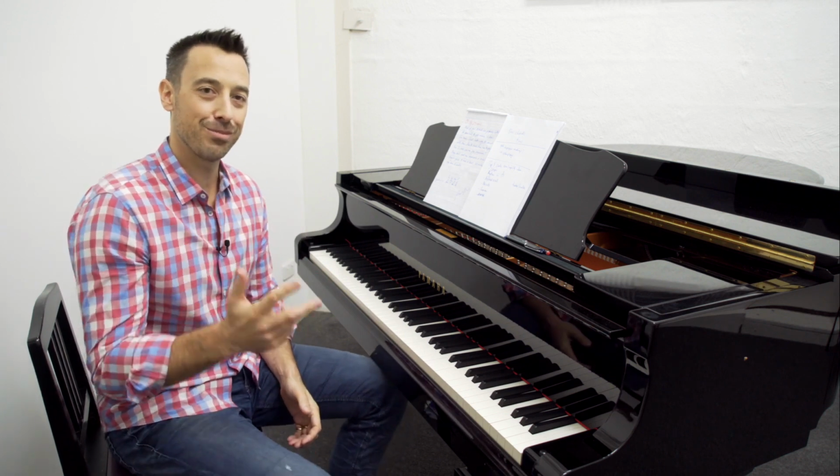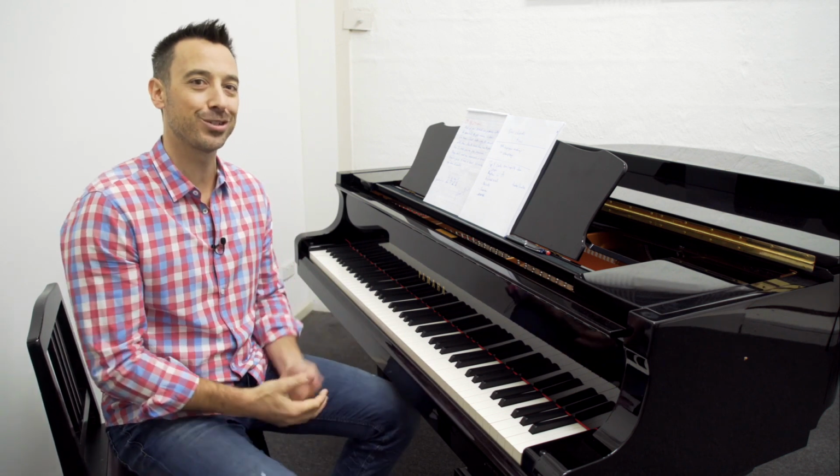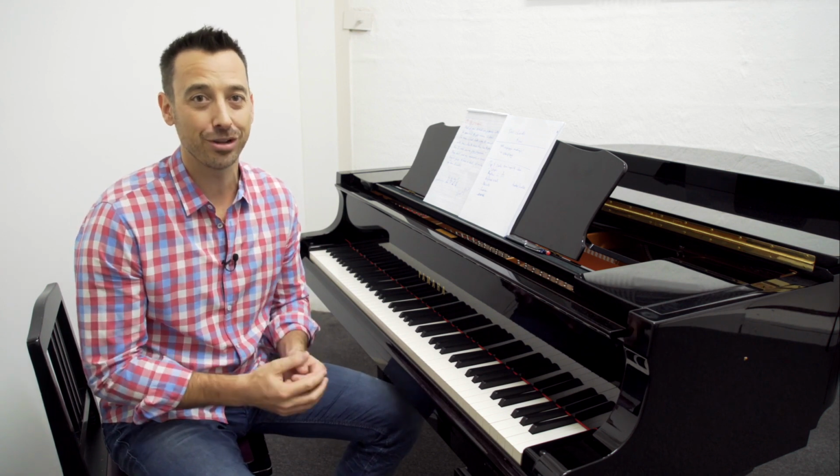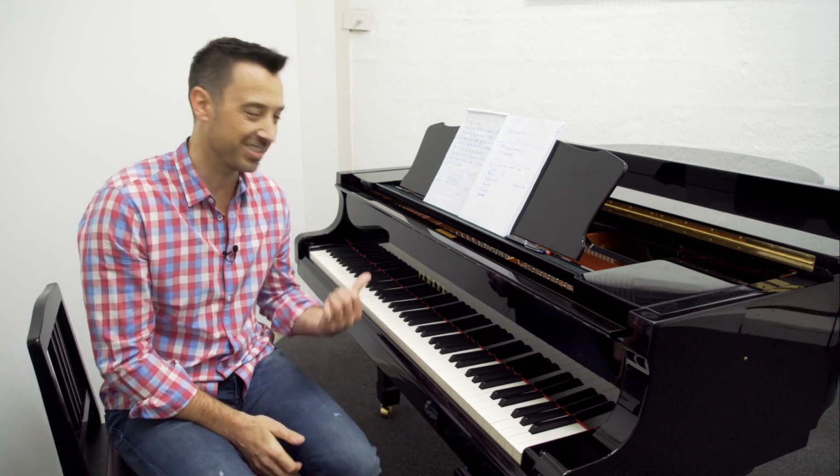So they're the 3 main pop progressions that I think all students should know, and I guarantee you're going to have a whole lot of fun with your students if you introduce them to just how easy it is to actually play them.